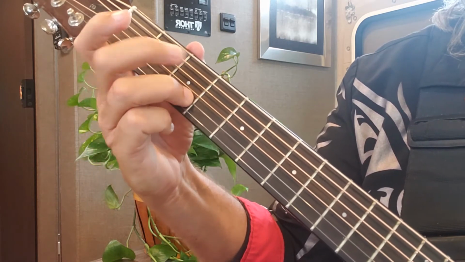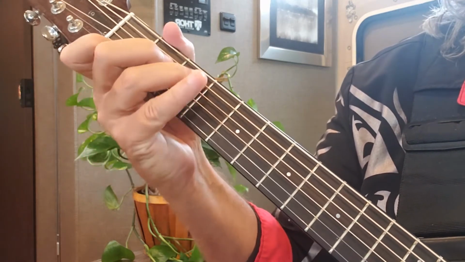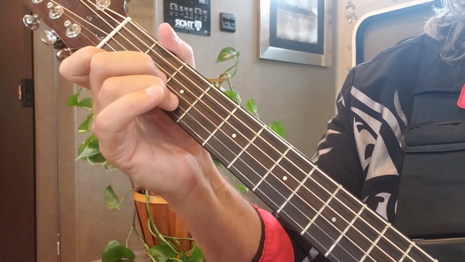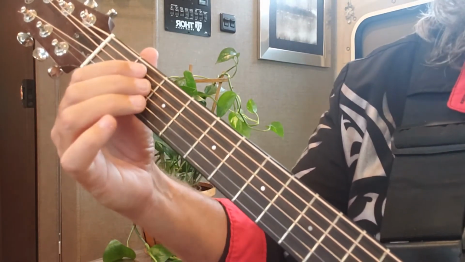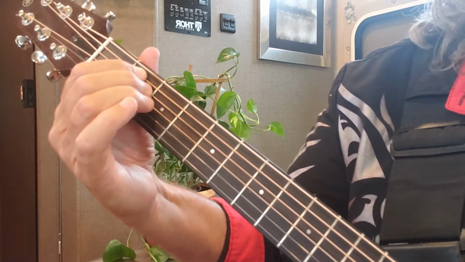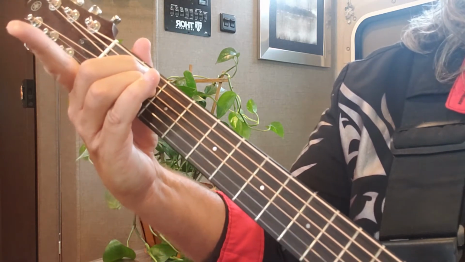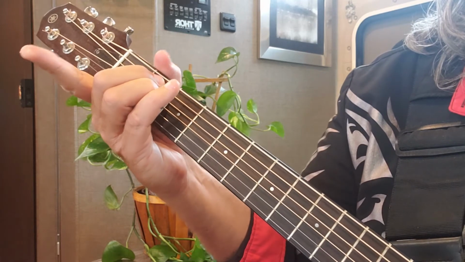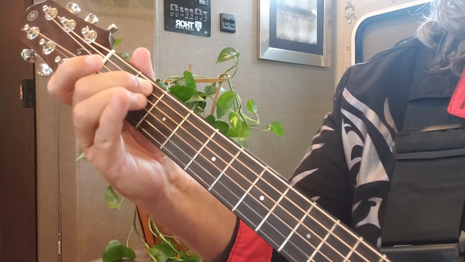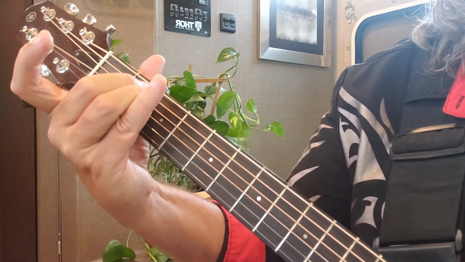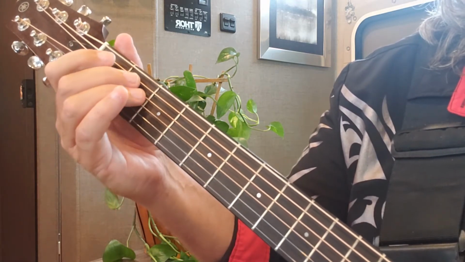Third, second. Now, I don't do it like this with the two first fingers. Use your two middle fingers to do that. Gives you a reason to point to the crowd. These were all open, of course. Open. These two only. These two.